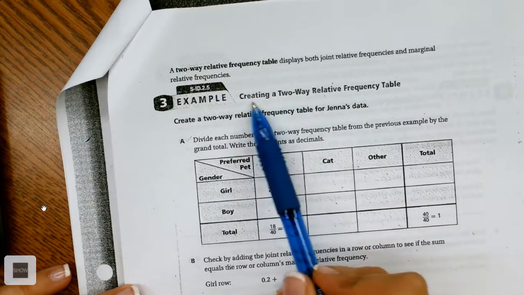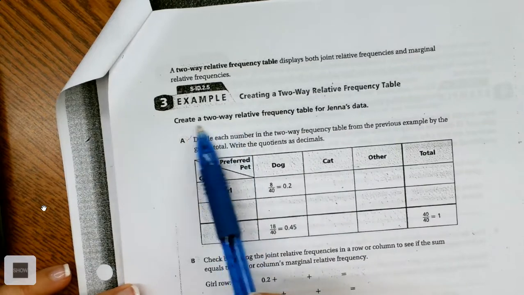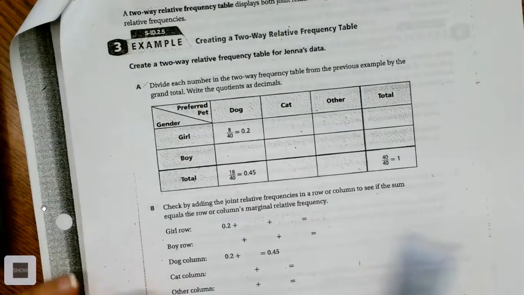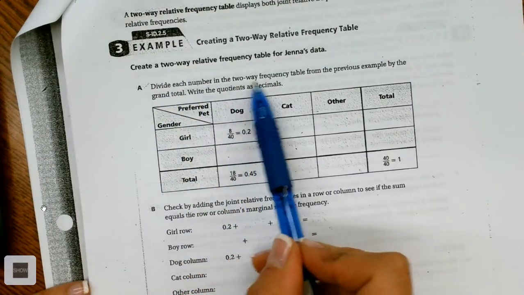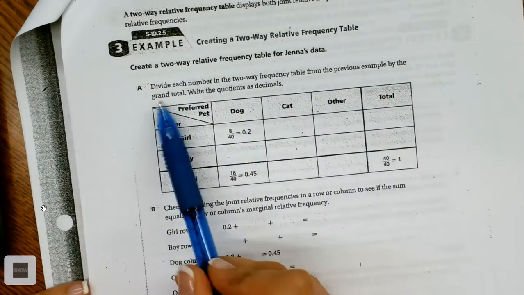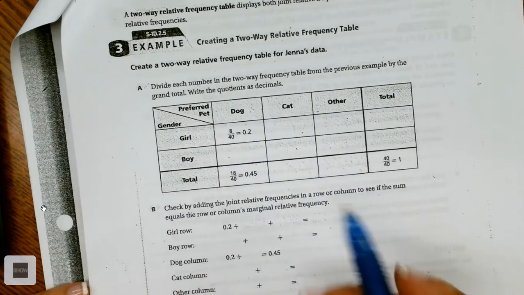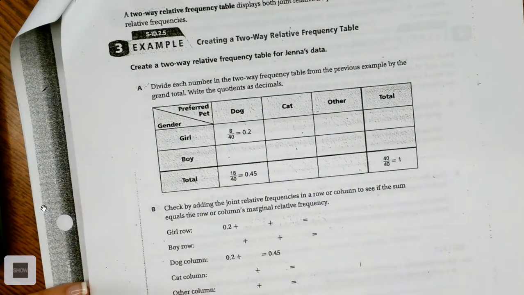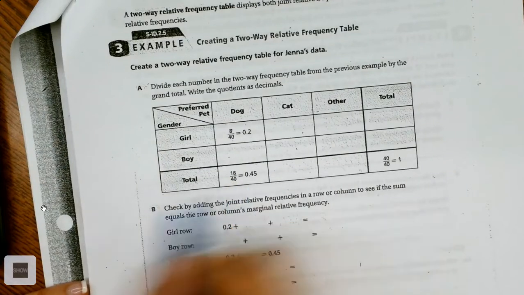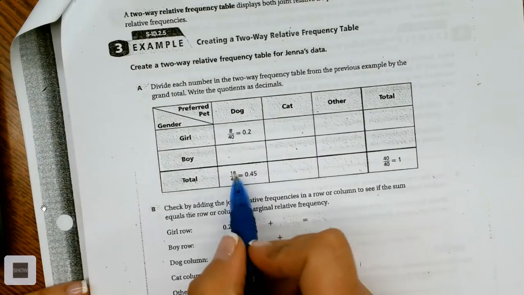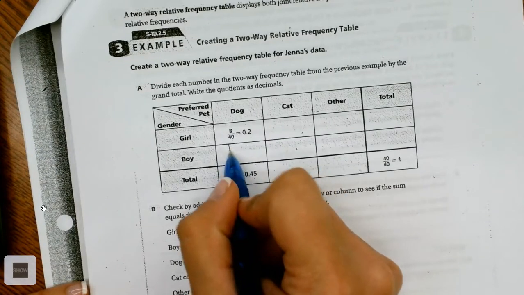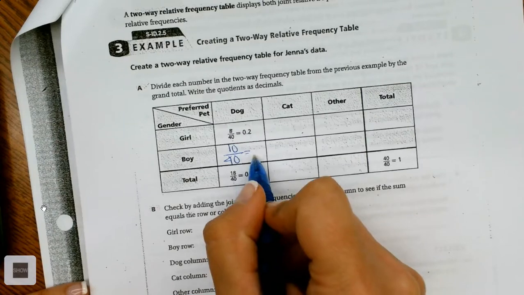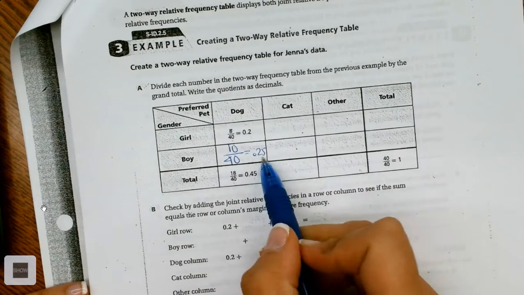Creating a two-way relative frequency table. Create a two-way relative frequency table for Jenna's data. Divide each number in the two-way frequency table from the previous example by the grand total. Write the quotients as decimals. All right, so we had 8 out of 40 is 0.2. The total is 18 out of 40, which is 0.45. So if we had 18 total minus 8, that means that this must have been 10 out of 40, which is 0.25. 25% plus 20% is 45%.